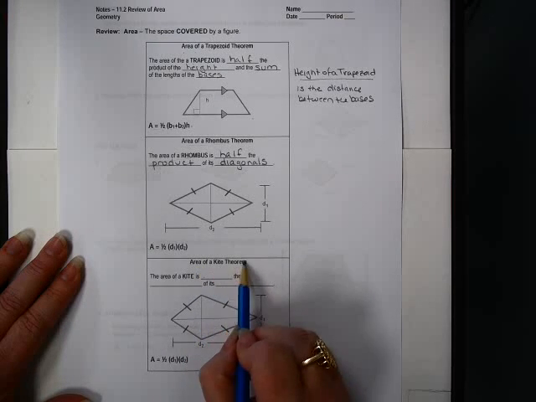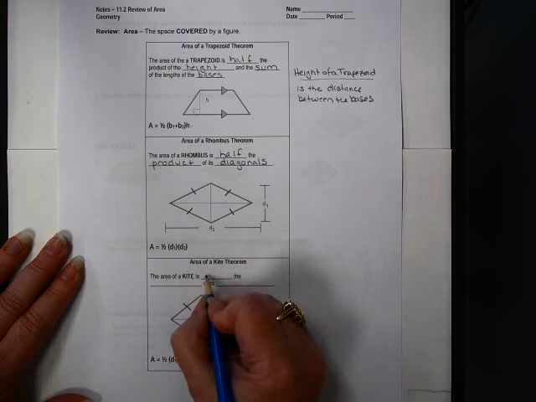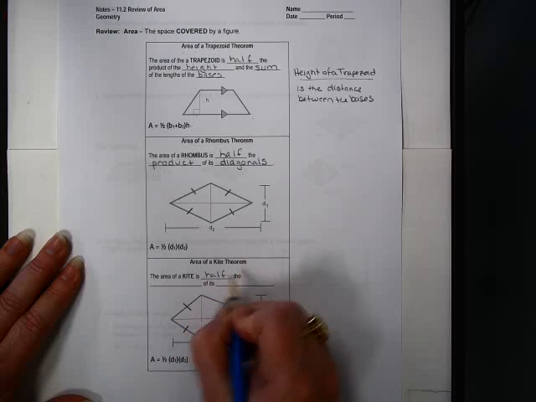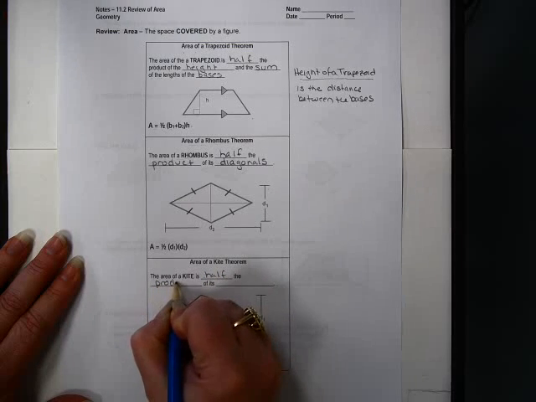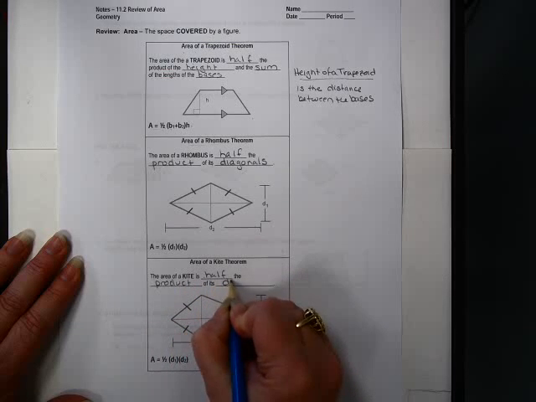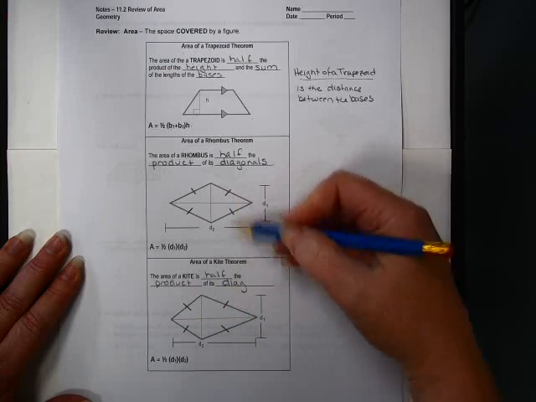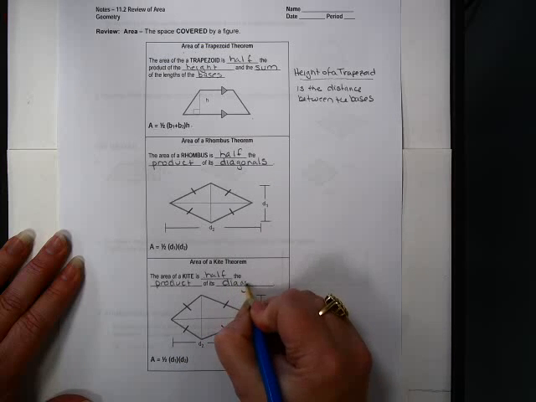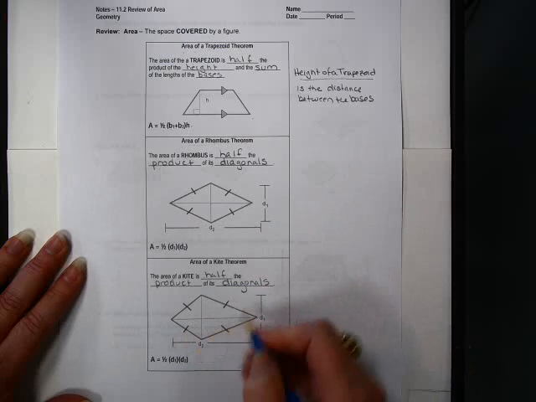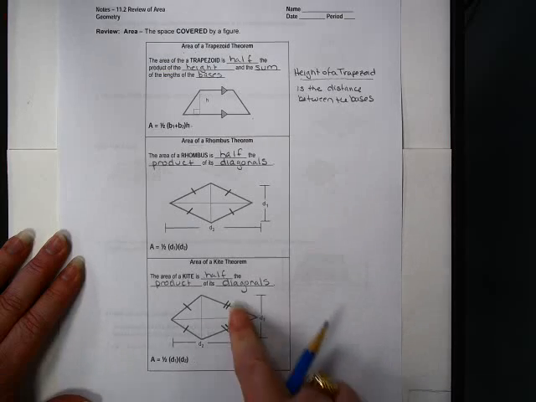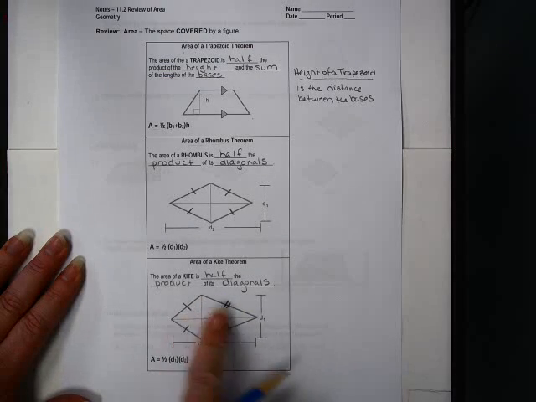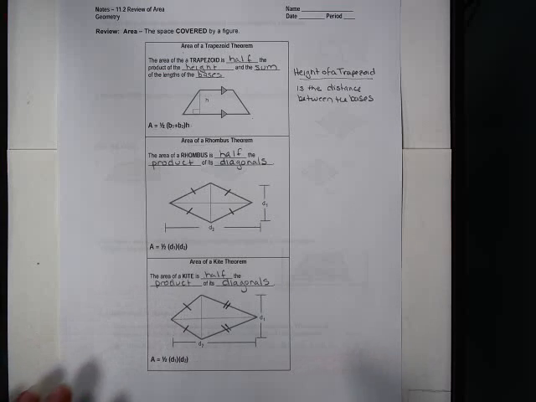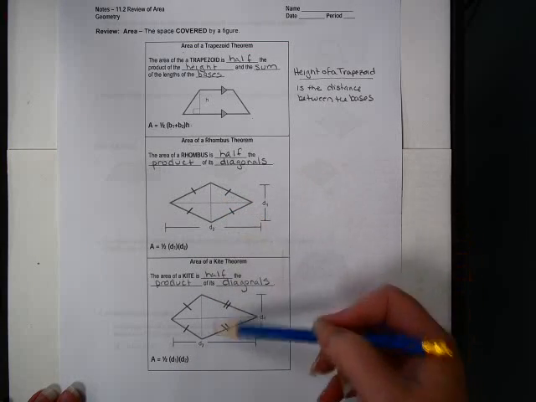And finally, area of a kite theorem. The area of a kite is half the product of its diagonals. It has the same exact formula. Now remember, that's a typo. That should have 2, because remember, that does not equal that. So here, half diagonal 1 times diagonal 2. Notice how they don't look the same, but the formula is the same.